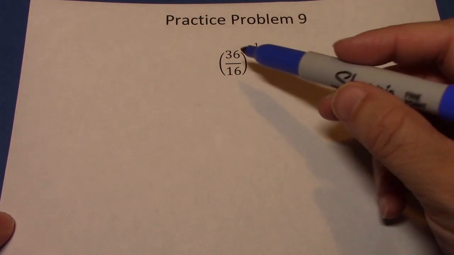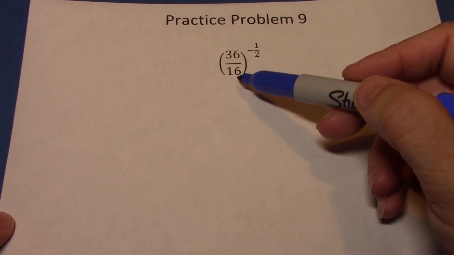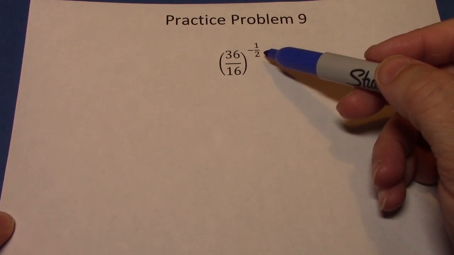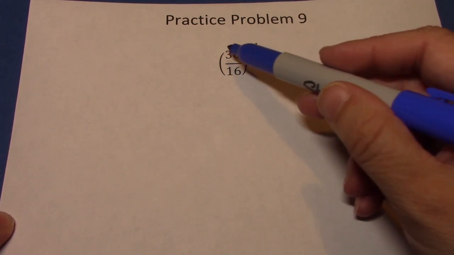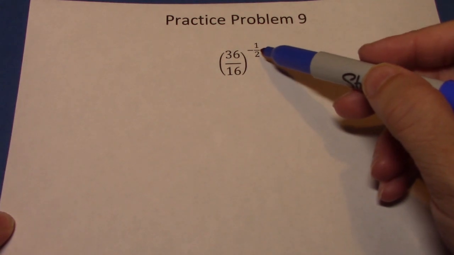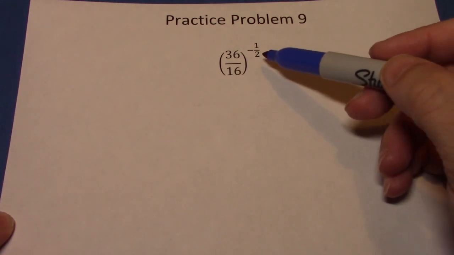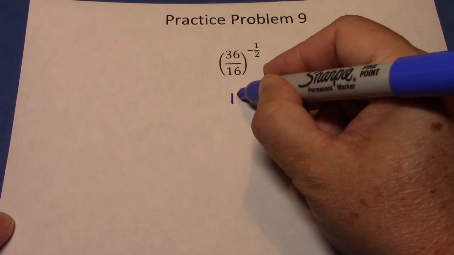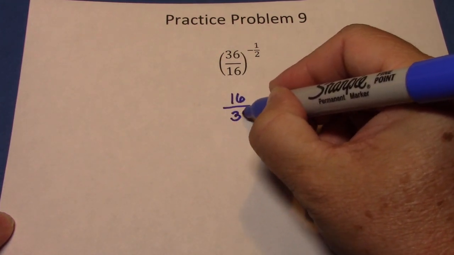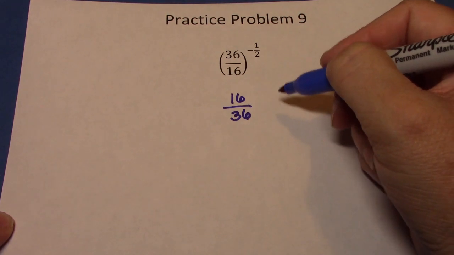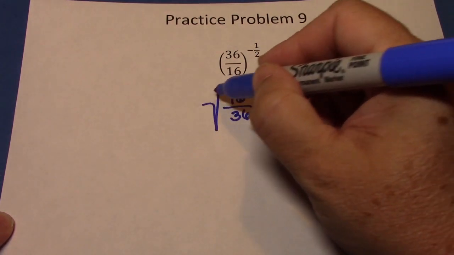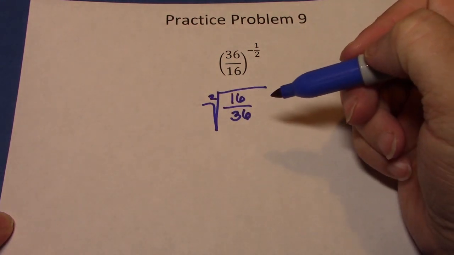Problem number 9 is to take 36/16 as a fraction and then take the negative 1/2 power. And you notice this is all in parentheses, so the whole thing is to the negative 1/2 power. So it's negative, so that means we're going to start with the reciprocal. So we are going to put 16 on top and 36 on the bottom. Now the 1/2 power is actually the square root. So we're going to take the square root of this whole thing.